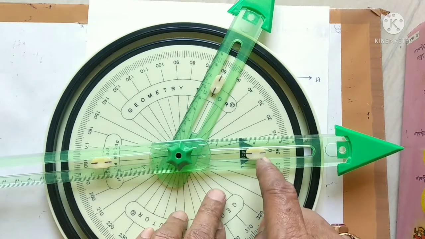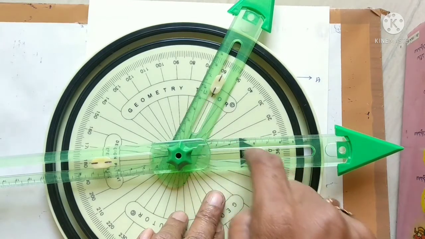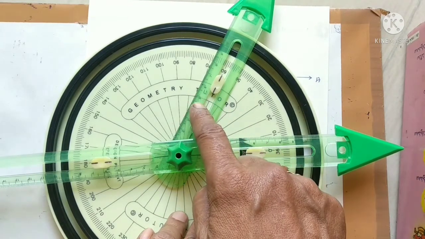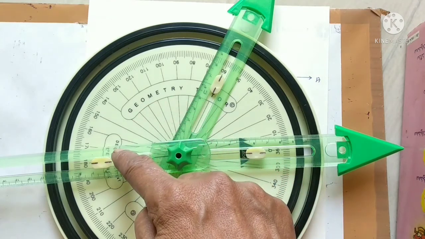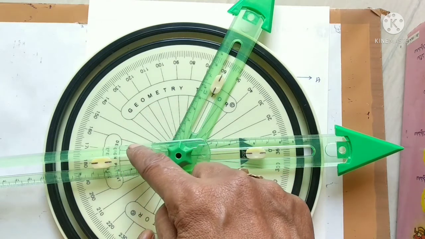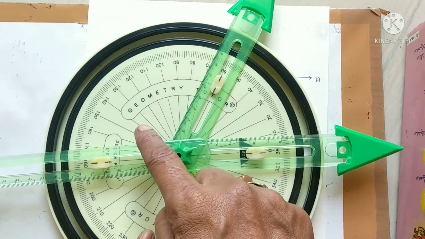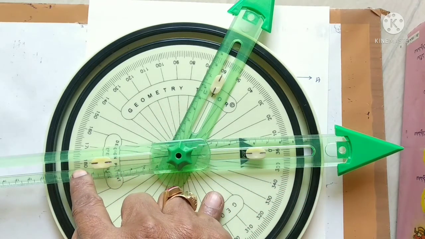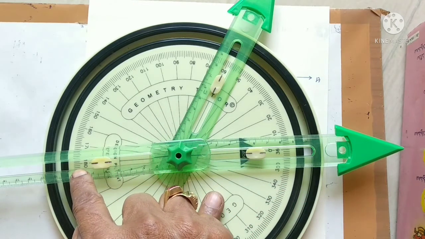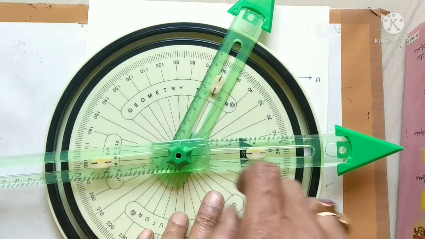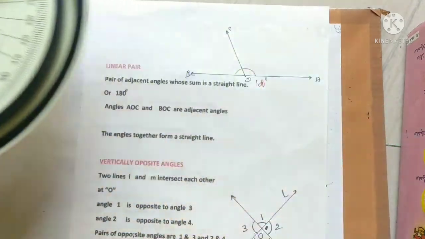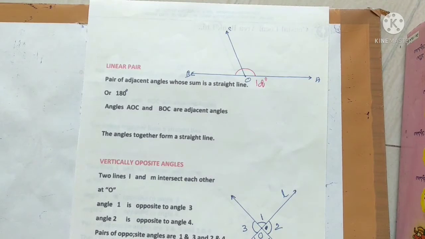This is one angle and this is another angle, and we are adding these two, and the measure is 180 degrees, so these two angles are called a linear pair.